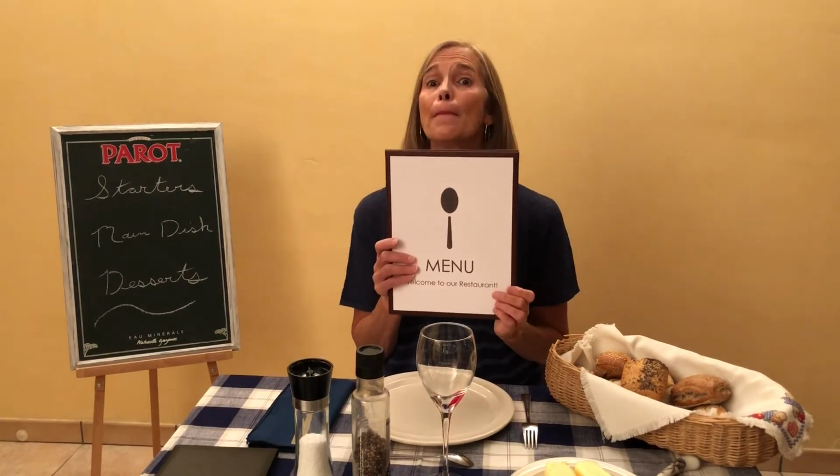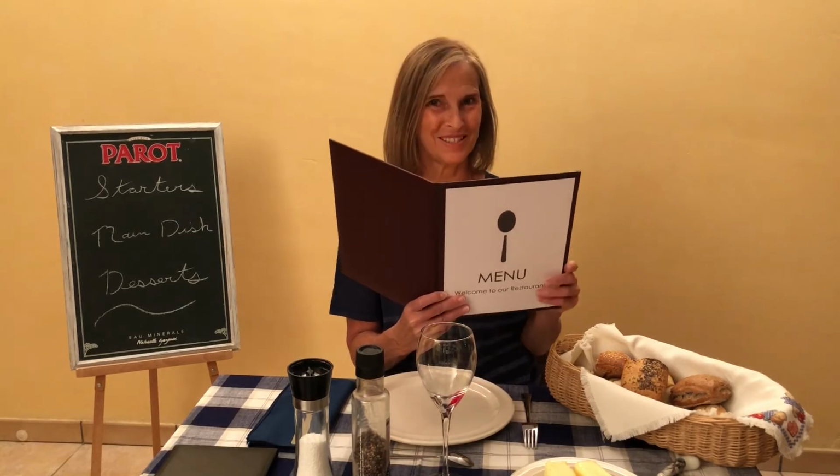You will choose what you want to eat and drink from the menu. The menu has all of the possible beverage and food choices. And when you have made a decision, a waiter or a waitress, those are people that work at the restaurant and that serve food, they will come to take your order, which means they'll ask you what you want to eat and drink.